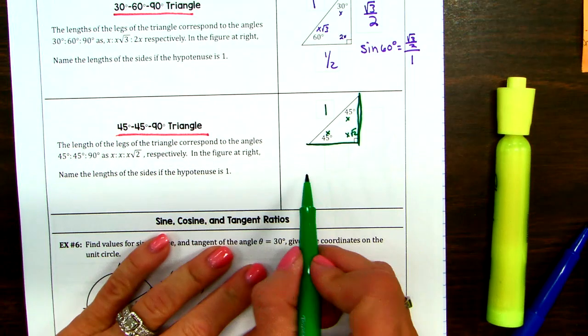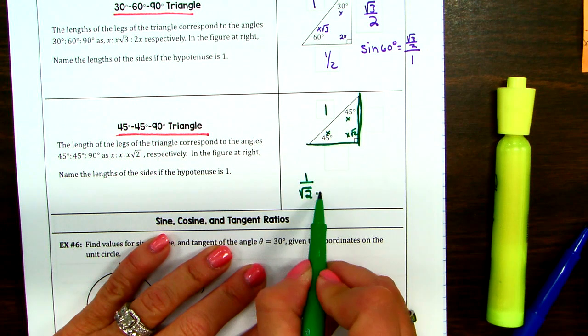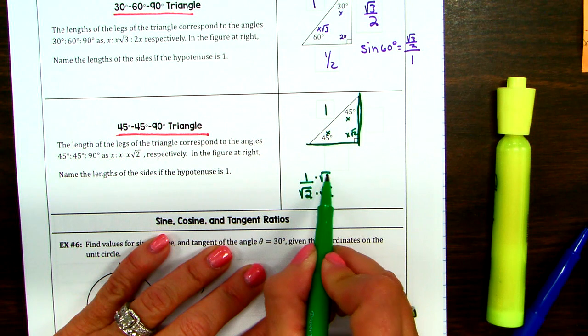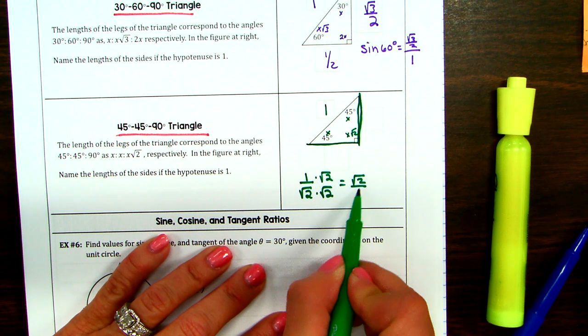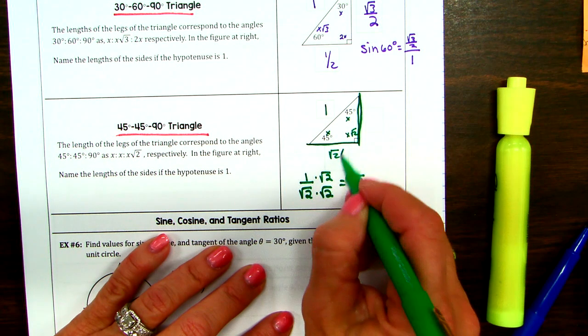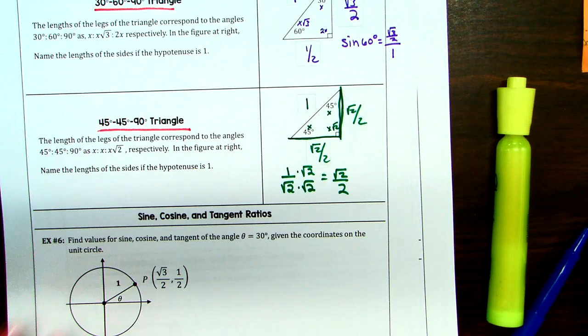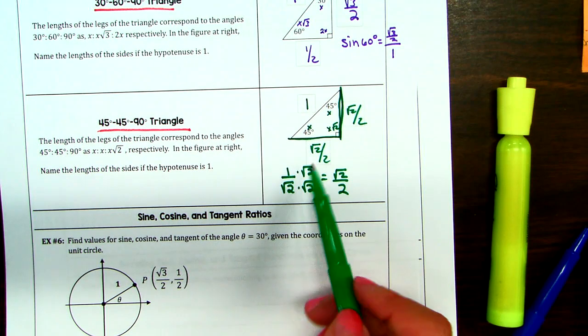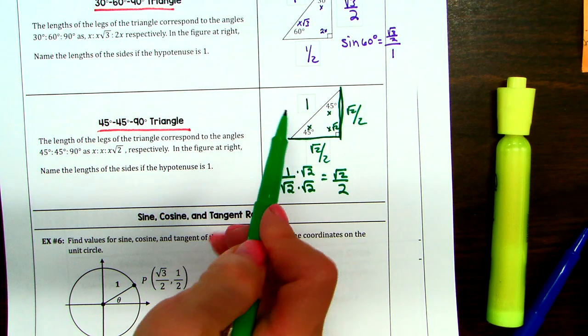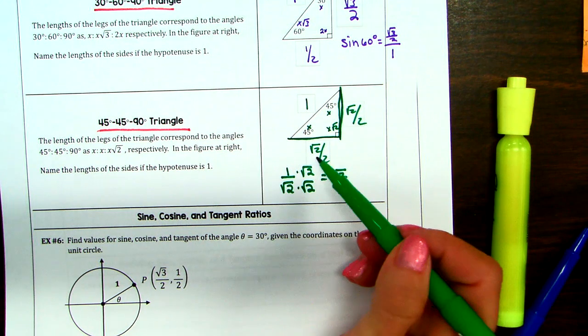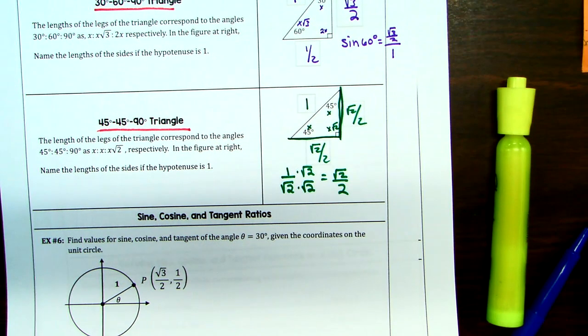I don't, so I'm going to divide by the square root of 2, rationalize my denominator, and that's where this comes up. Square root of 2 over 2, square root of 2 over 2. So again, if I do sine or cosine, it's adjacent or opposite over hypotenuse. Hypotenuse is 1. That's why you just see these values all on the unit circle.